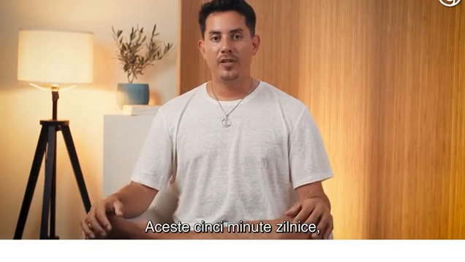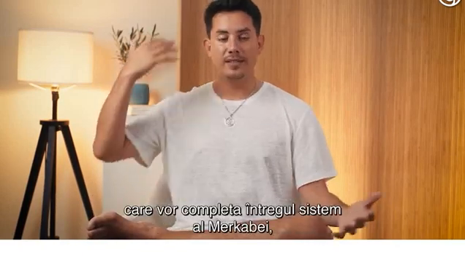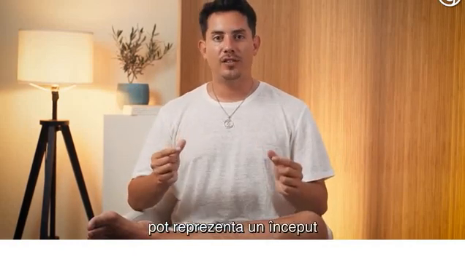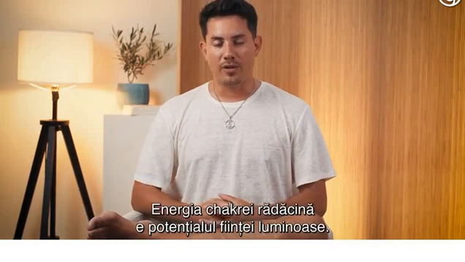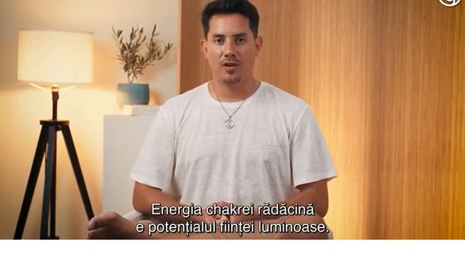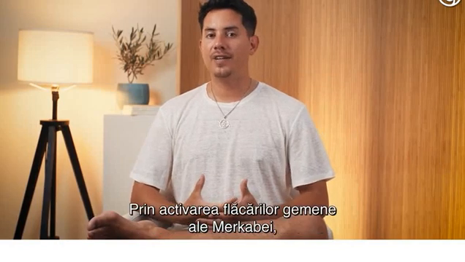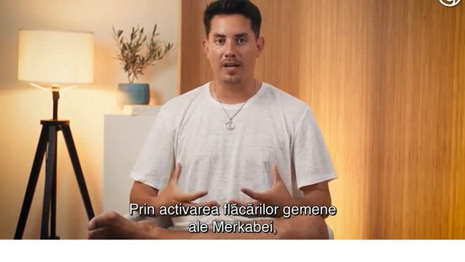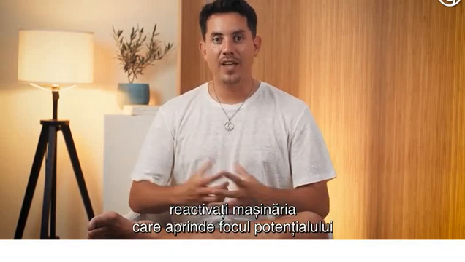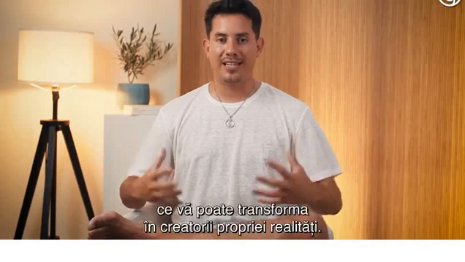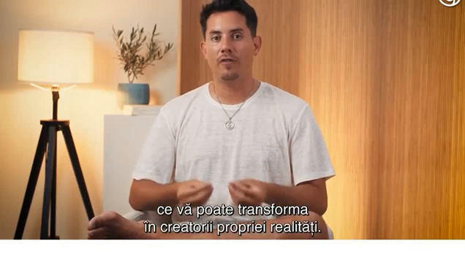This 5 minutes every day to complete the whole system of the Merkaba can be a beginning, a start for what this machine of light is. Remember, the energy of the root chakra is the potential of the light being. So activating the twin flames of the Merkaba is actually to reactivate the machine that sets fire to the potential that can transform you in the creator of your own reality.